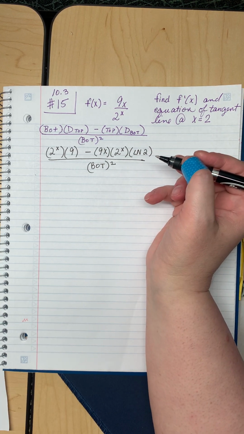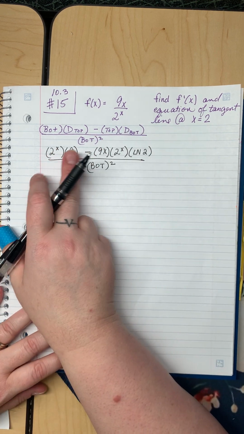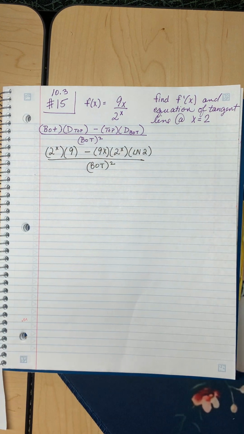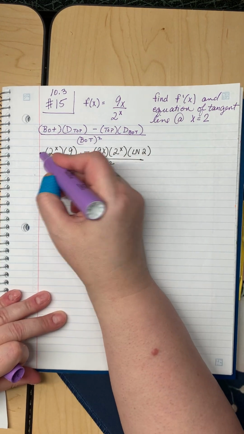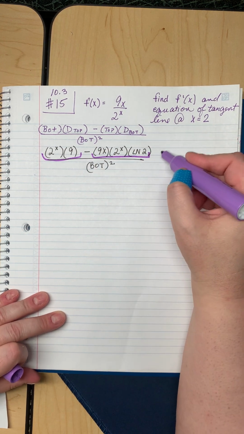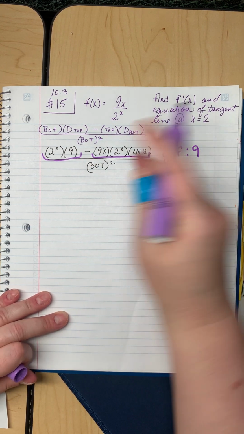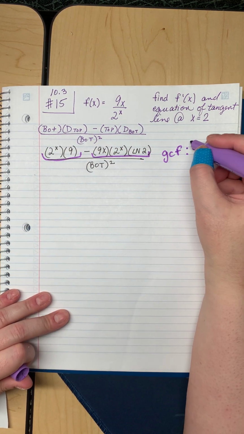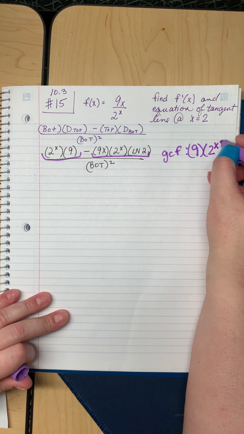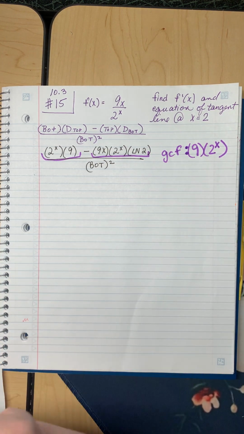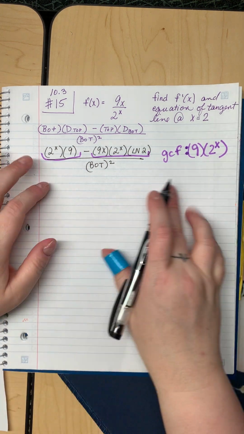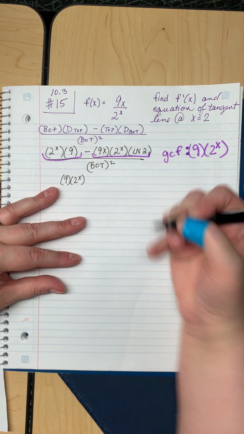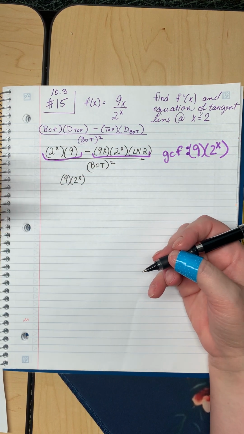Okay, and then we look at the left of the minus sign and the right of the minus sign and see what's in common. I see a GCF of 9 because there's a 9 on both sides. And I see a 2 to the x. So this is going to be my GCF. I'm just going to take it out to make it look a little prettier. So I'm going to write 9, 2 to the x, and that 9 doesn't have to be in parentheses, but I put it in there.